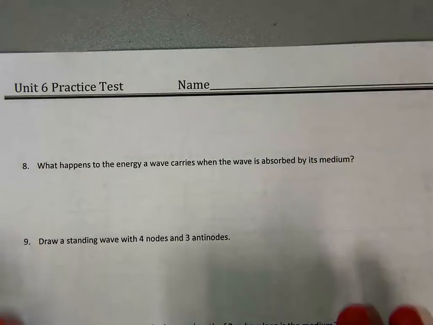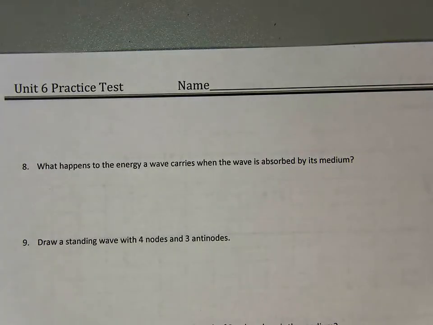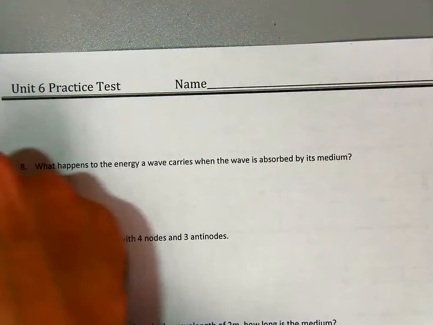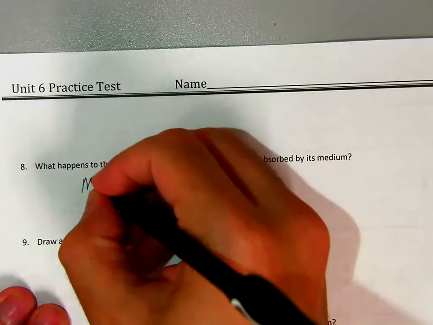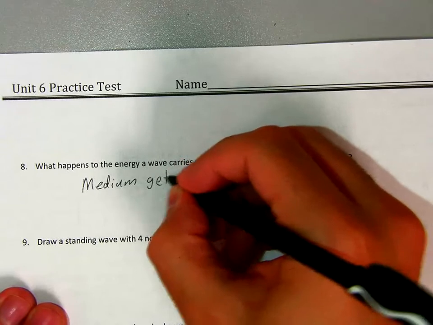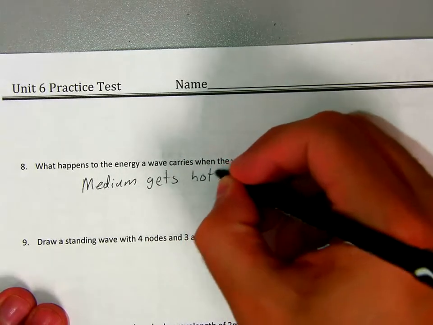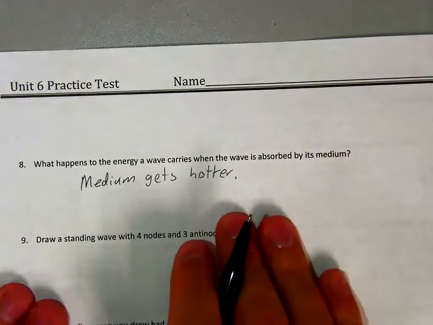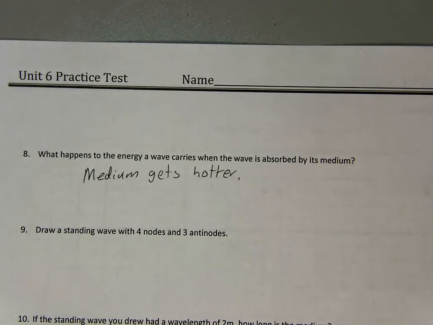Going on to the backside, what happens to the energy the wave carries when the wave is absorbed by its medium? The medium gets hotter. Basically, this is describing radiation, the way that we pass heat in Unit 5. So if an object is receiving energy from radiation, it's going to get hotter.